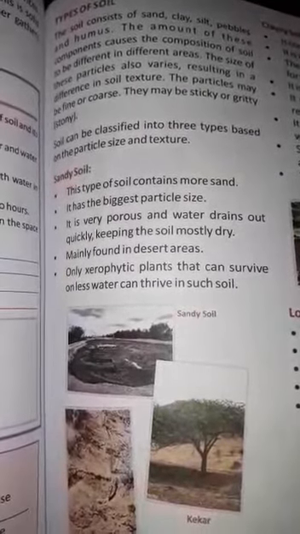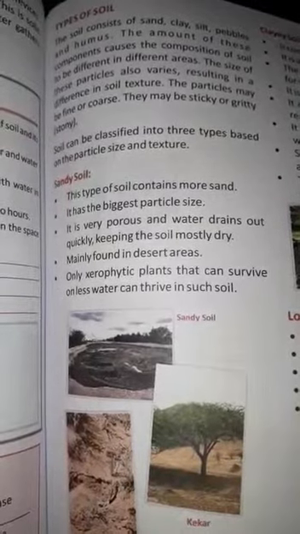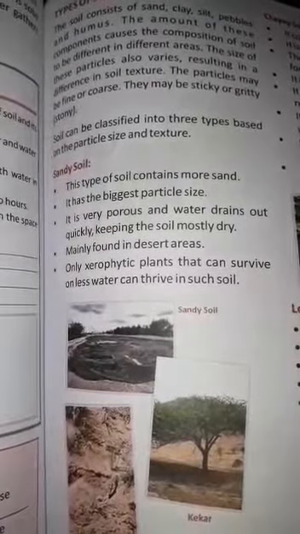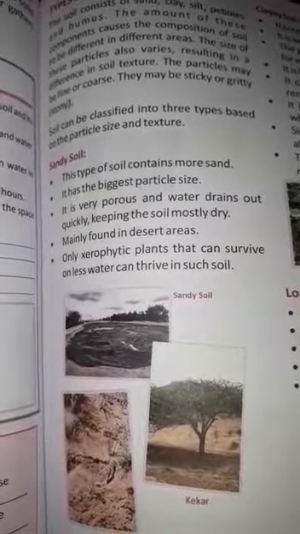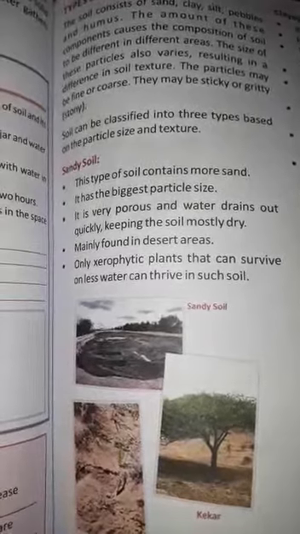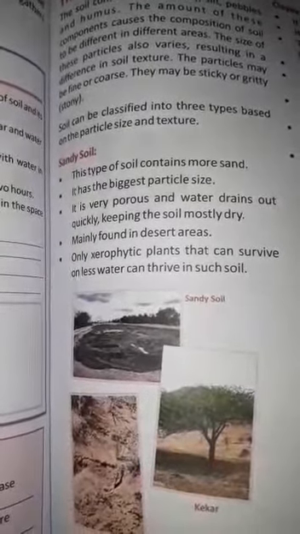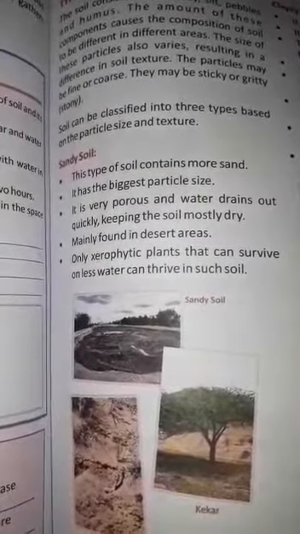Due to the difference in size and texture of these soil particles, different types of soil textures are found. The particles may be fine or coarse, they may be sticky or gritty, or stony in nature.